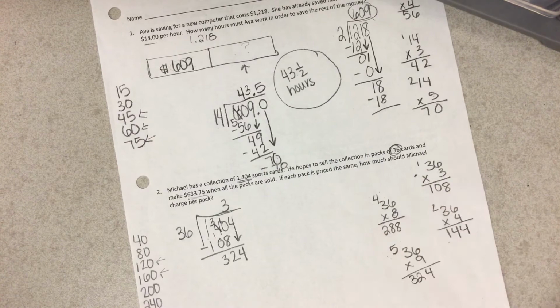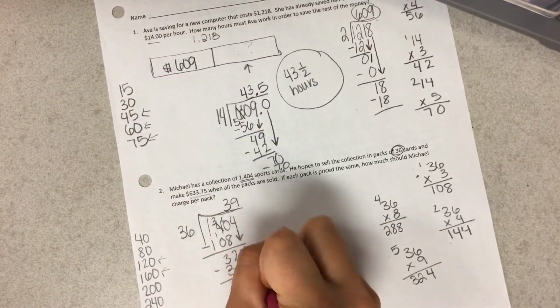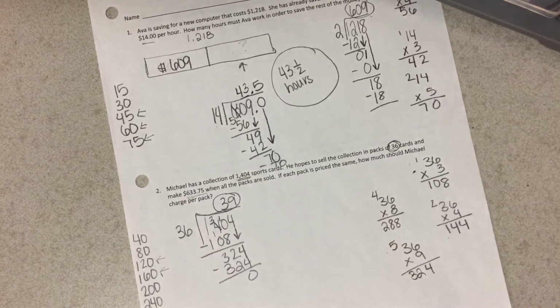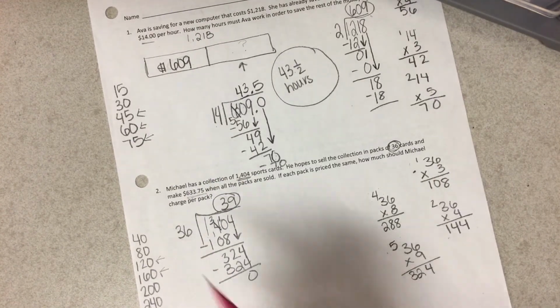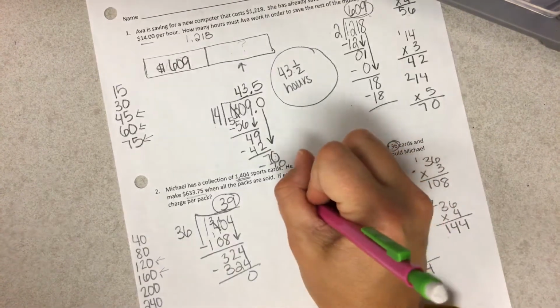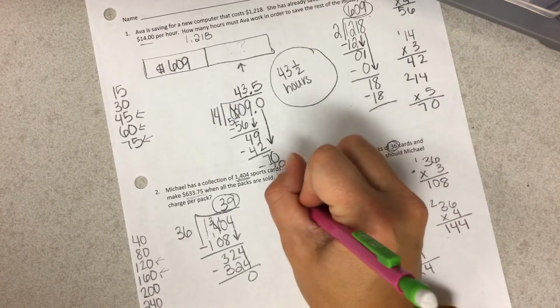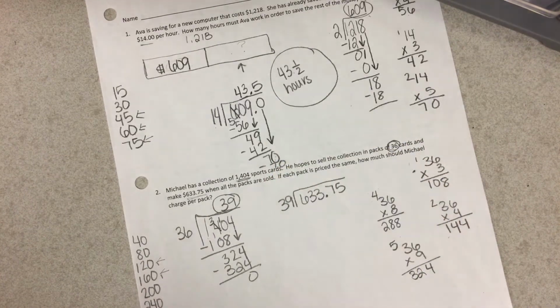Ooh, look at that, 324. 9, and I'm going to get 324. So he can sell 39 packs, okay? But now I want to know how much he needs to sell each of those 39 packs for. So I know that $633.75, and I'm going to divide it by 39, okay?